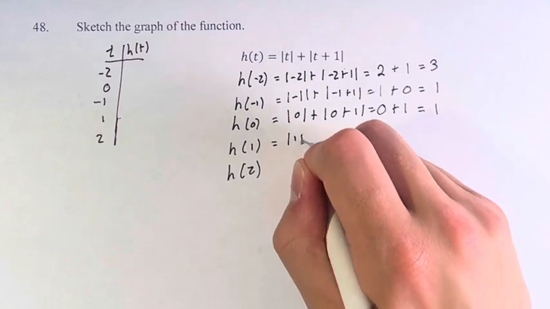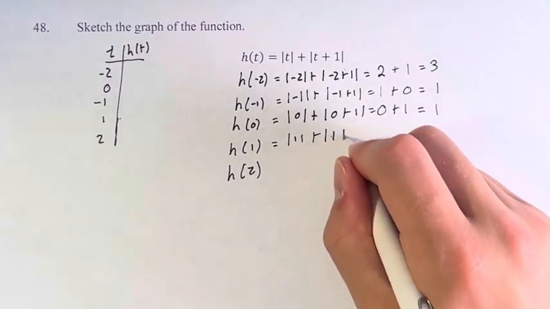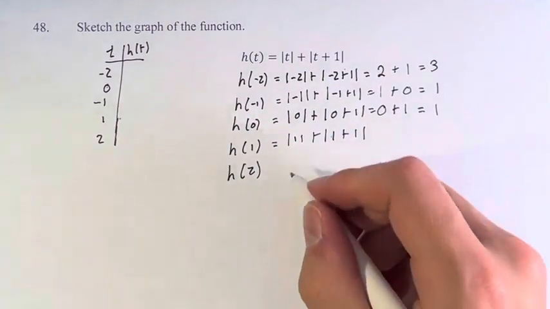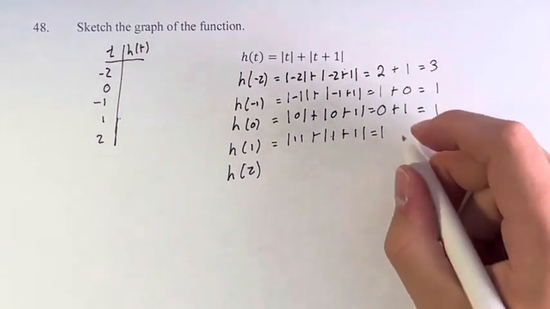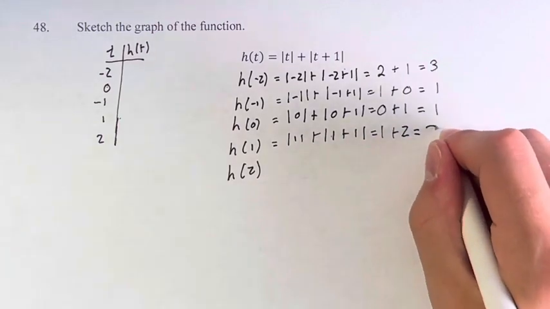h of 1 is the absolute value of 1 plus the absolute value of 1 plus 1. This is getting very repetitive, but that's okay. The absolute value of 1 is 1. The absolute value of 1 plus 1 is 2. 1 plus 2 is 3.